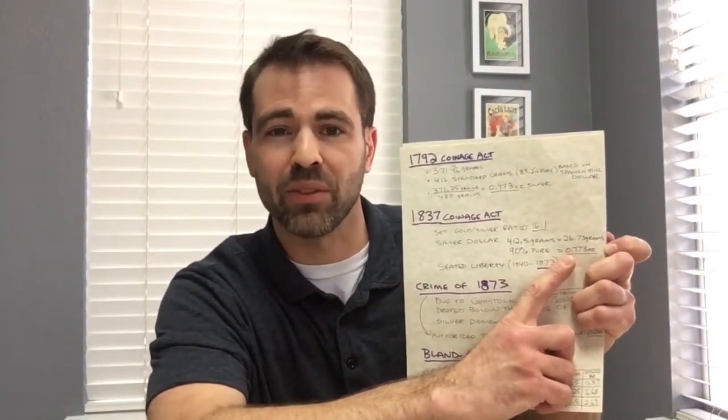1837 Coinage Act, they set the gold to silver ratio at 16:1. They then made the silver dollar 412.5 grains, which is what we know of as today, 90% pure, 26.73 grams. Again, 90% pure, so they maintained that $1 is equal to 0.773 ounces of silver. So we have the Seated Liberty dollar from 1840 to 1873. And here is a Seated Liberty dollar.